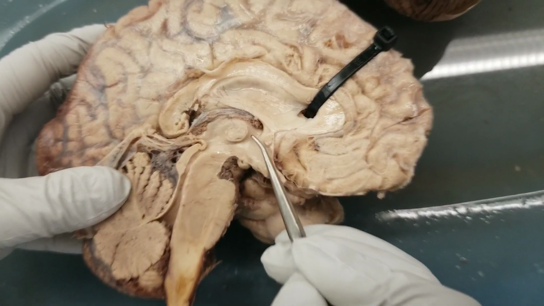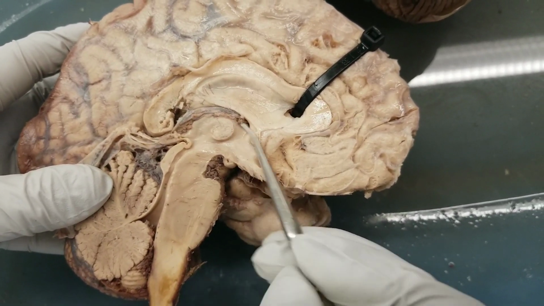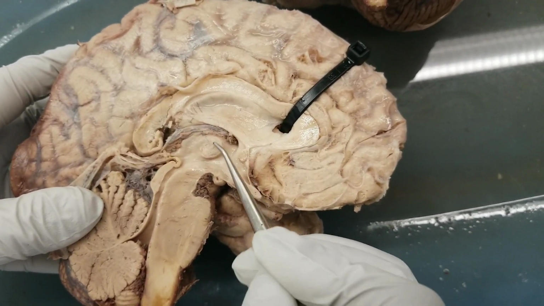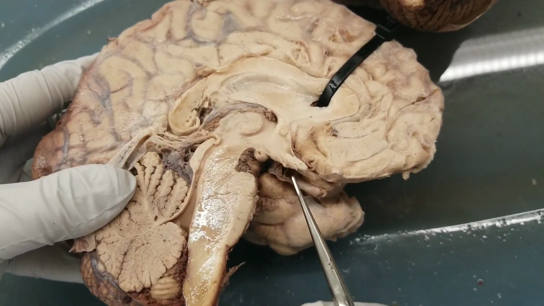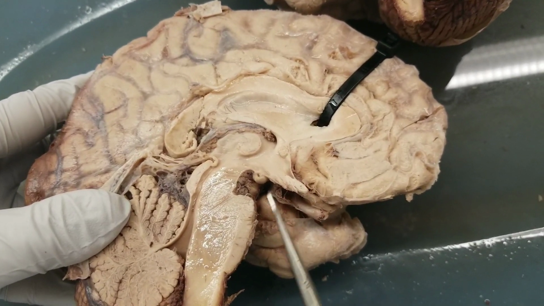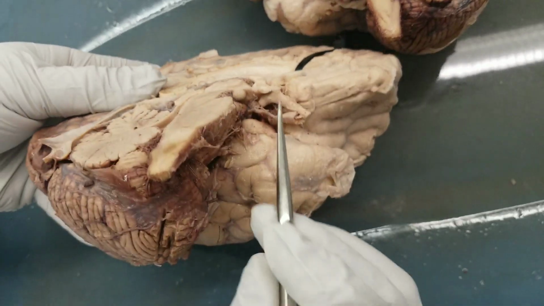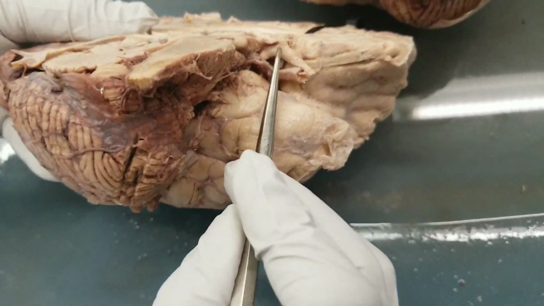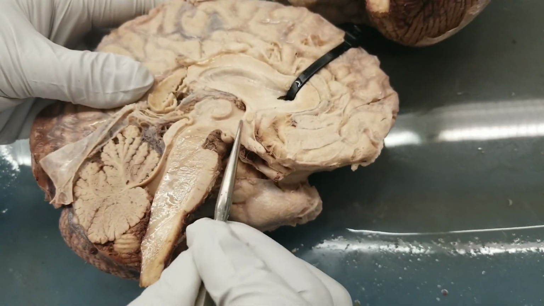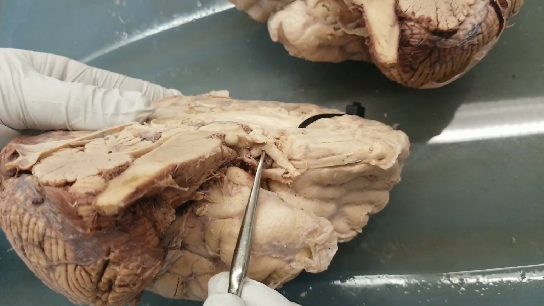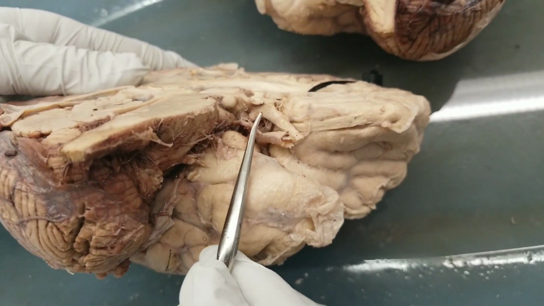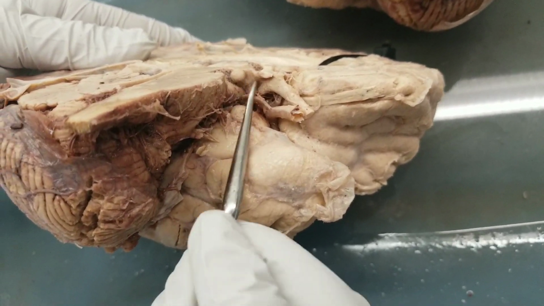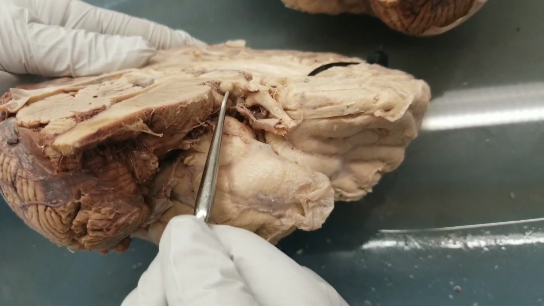This circular thing is the interthalamic adhesion. A little inferior and anterior, this is the hypothalamus, and this is the stalk that would connect to the pituitary. Here's that optic chiasm. That's another really good landmark to figure out where the hypothalamus is. Optic chiasm, hypothalamus. In order, optic chiasm, infundibulum would come out here, and then here's a mammillary body.